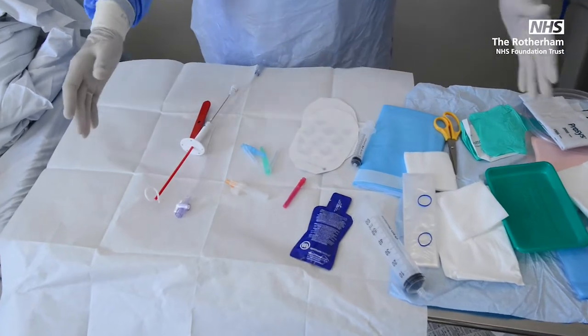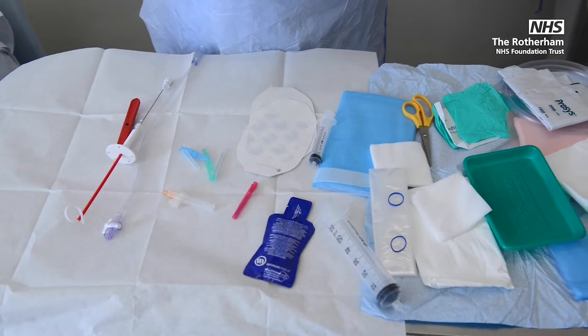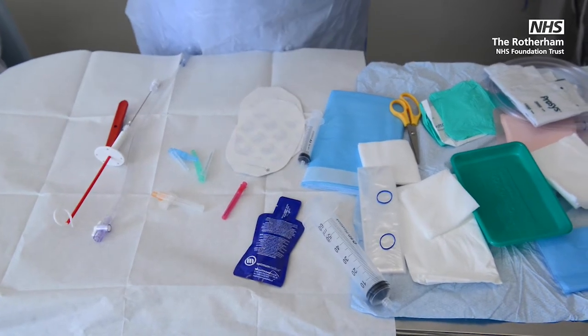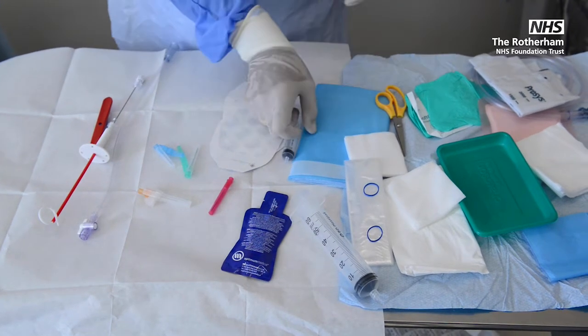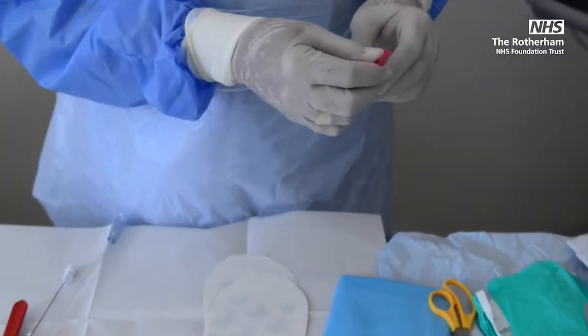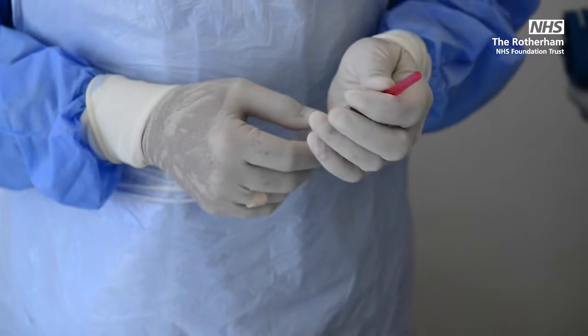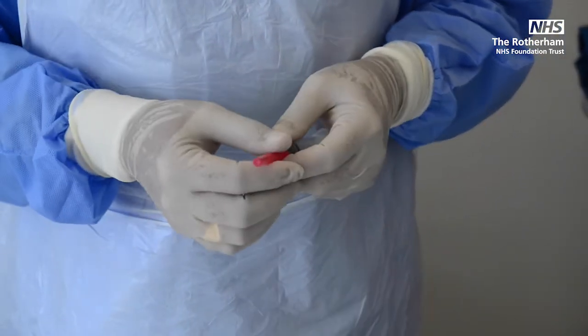We need a sterile field, which is here, and you need your sterile gloves, and make sure you have draped yourself as well. We need chlorhexidine swabs to clean the area, and then we need a 10 ml syringe and a blunt needle, that is to withdraw the lignocaine. That lignocaine is usually 10 ml, 1% or 2%, which we inject into the skin.